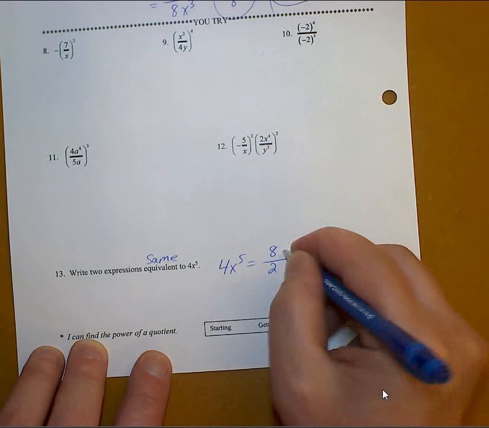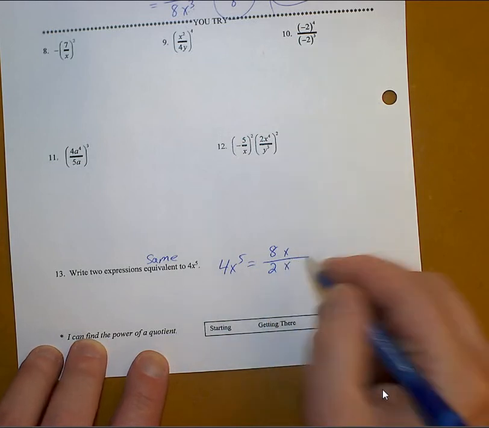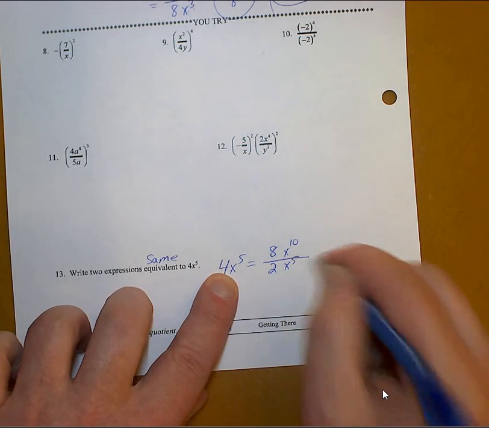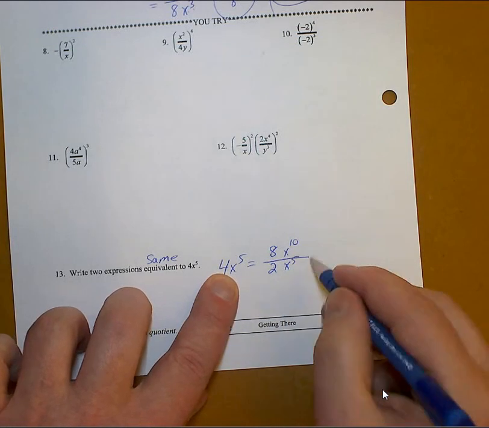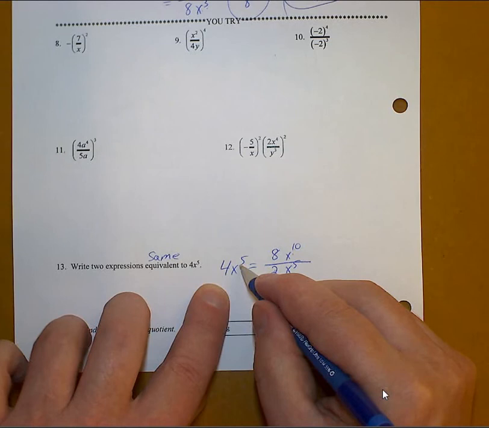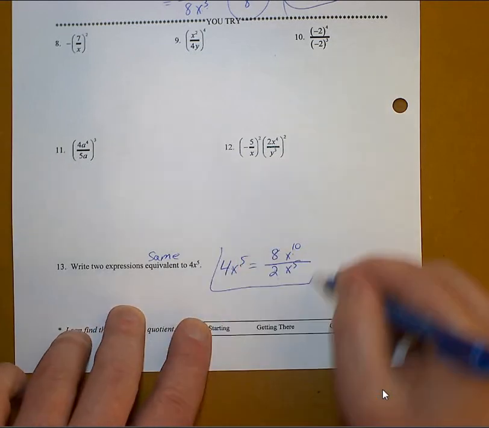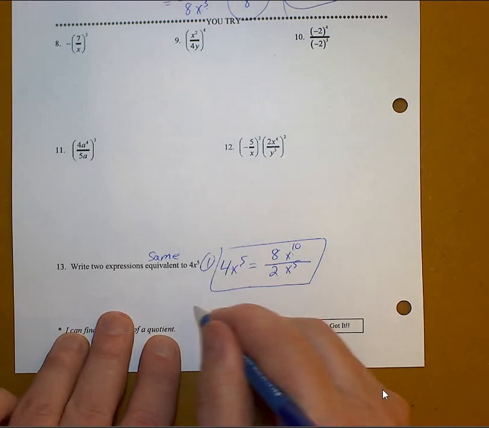Now I'm going to put my x's in there. I got x's on the top and bottom. Well, if I had 10 x's on the top and 5 on the bottom, that would simplify to 5 on the top. 8 over 2 would simplify. So that's equivalent. That's 1. Let's write another one.